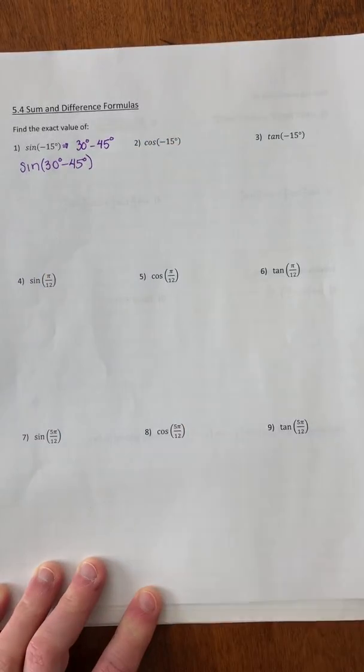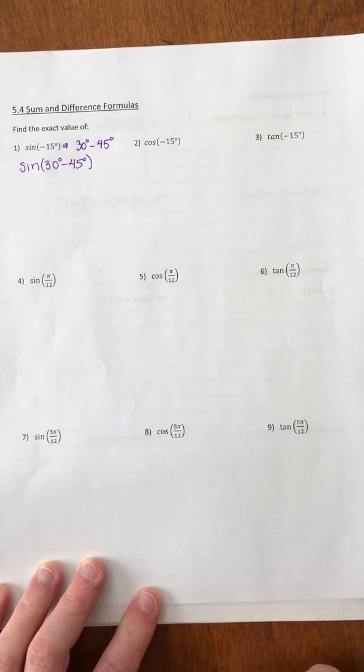All right. So now I'm going to look at my formula box and look for the sine one that has the subtraction. That's the second one down, sine of u minus v.